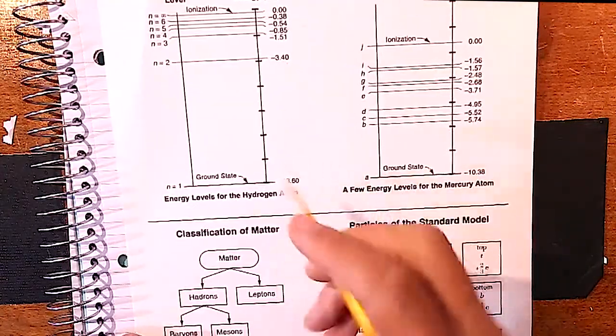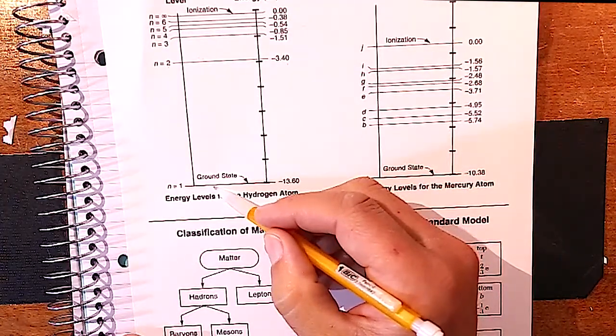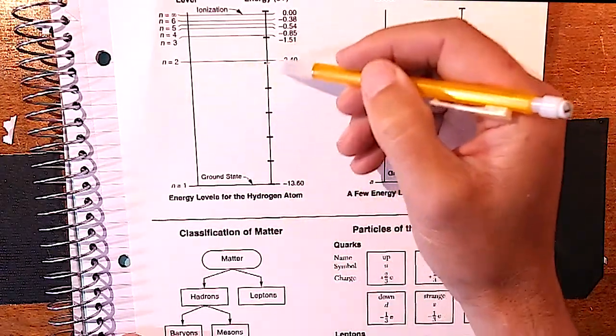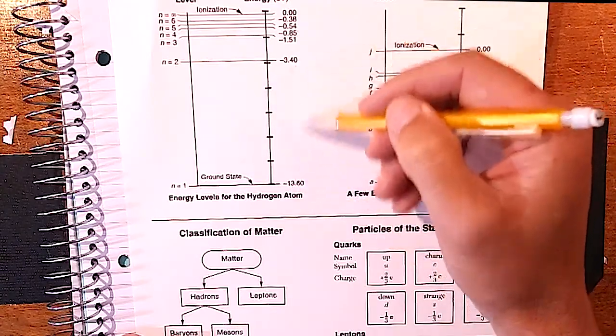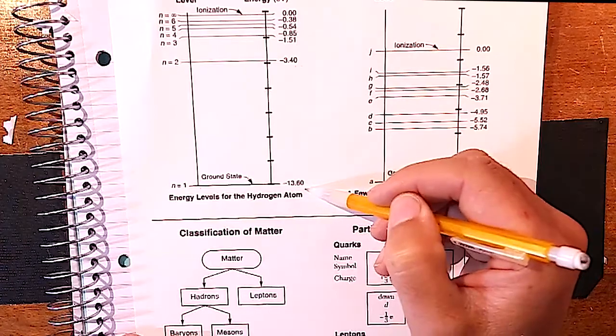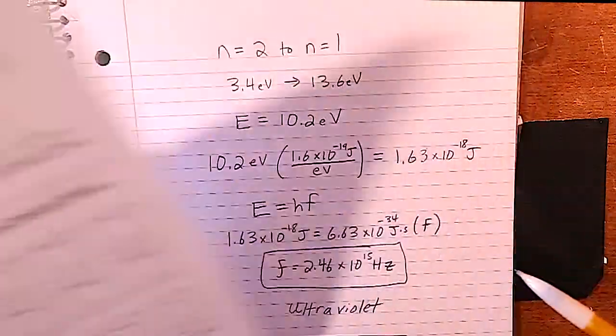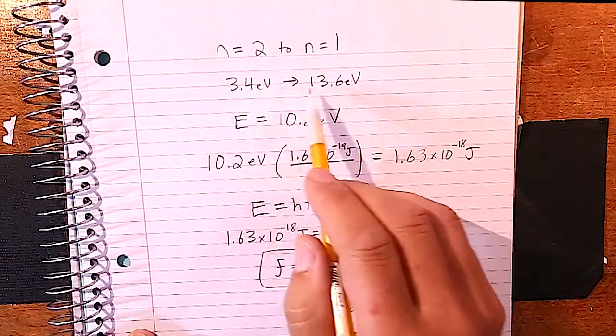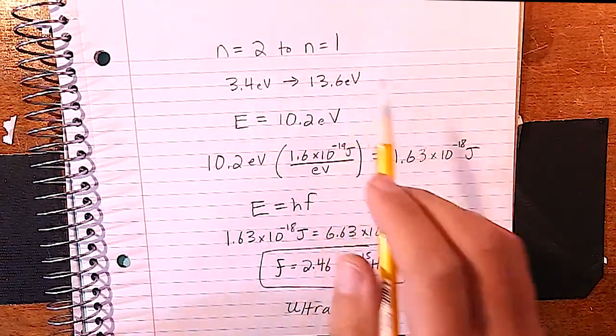But what about the jumps that jump down to the ground state? Let's first take n equals 2 to n equals 1. Now, if you notice, this is a huge jump. This is from 3.4 electron volts to 13.6 electron volts. So in that jump, we're going from 3.4 to 13.6. How do we do it?